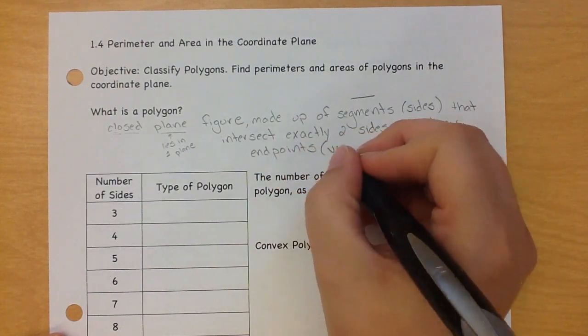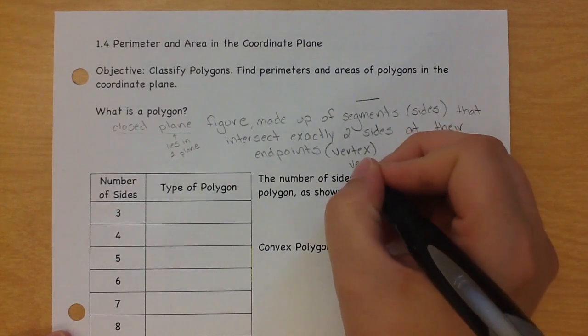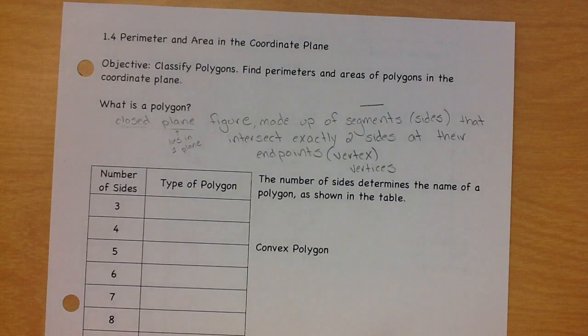And those endpoints we call a vertex. The plural for that is vertices, spelled that way.